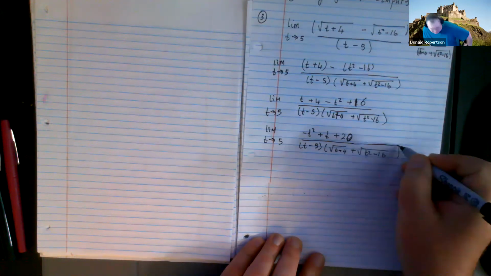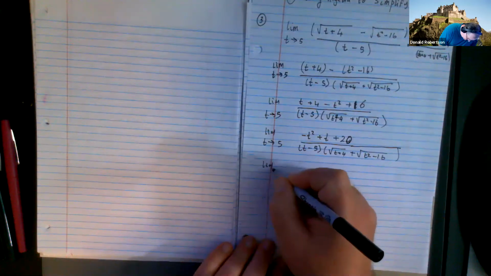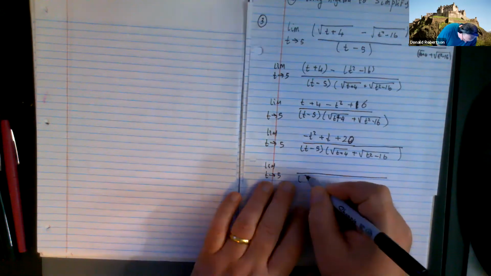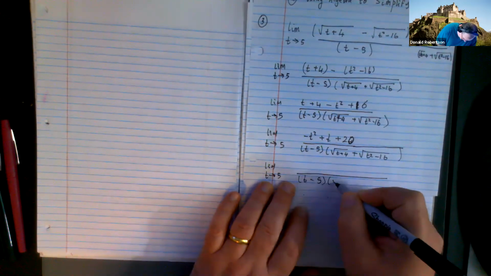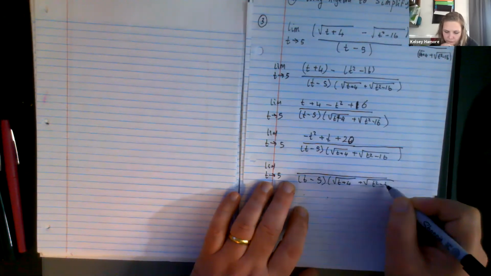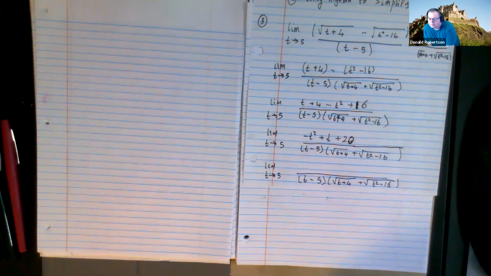Now, this has to factor. There's just no way around it. It has to factor, but it's got negative t squared in it. And that's not good. Definitely not good for factoring. But we can fix it. While I'm writing this down, maybe you could think about how I could fix it. What do you think I might do to just make it a little bit easier for factoring?